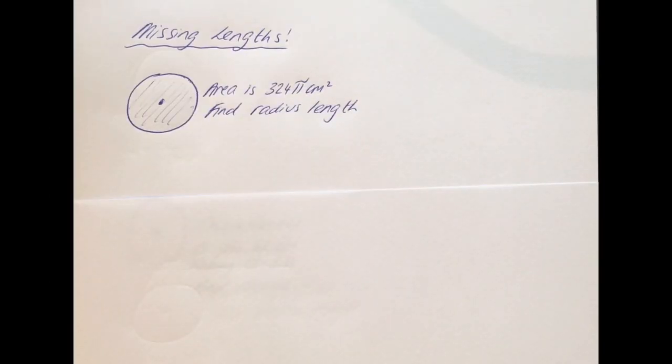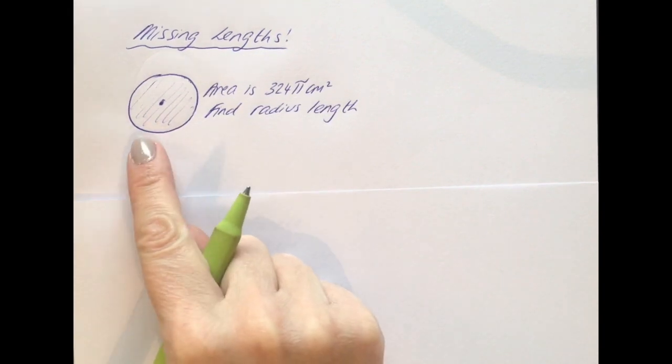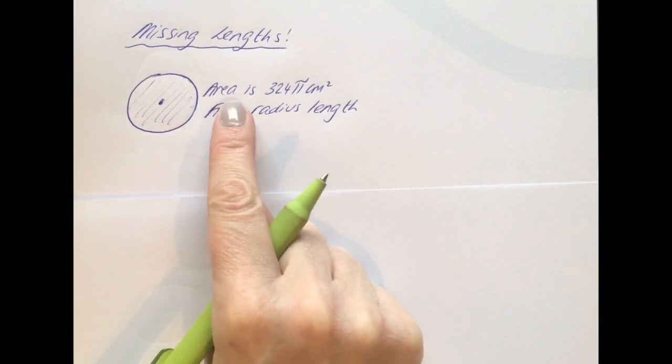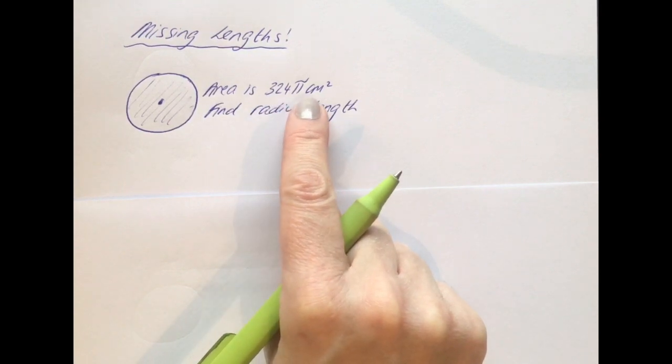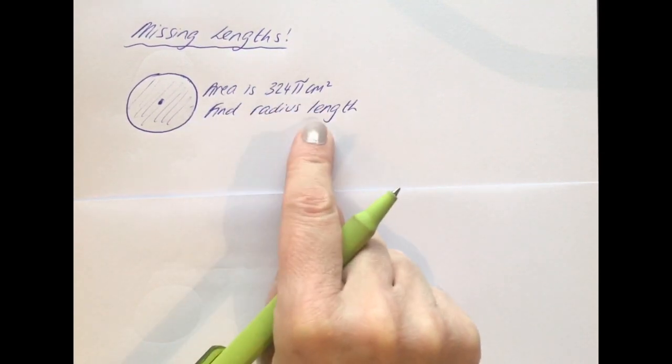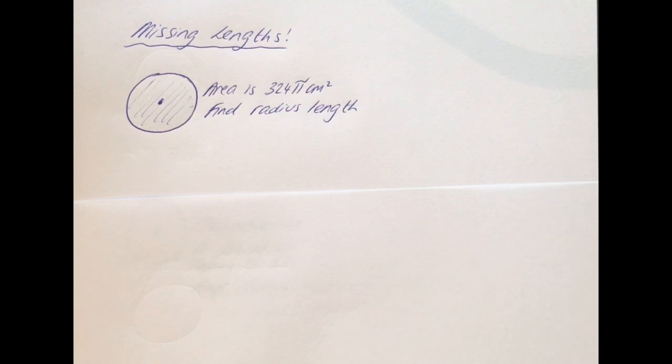Okay, now we're going to take a look at when we are given results like the area or the circumference, but we have to work backwards to find the missing lengths. Okay, so here's a typical question. Say I give you the area of this circle and I tell you that it's 324 pi centimeters squared, and I'm asking you to find the radius length.